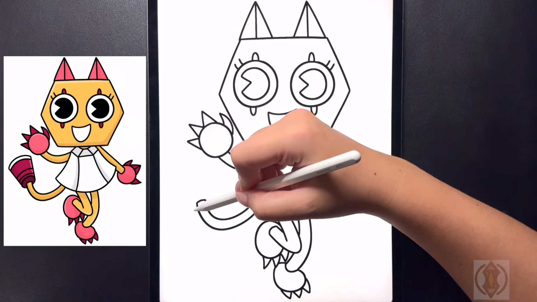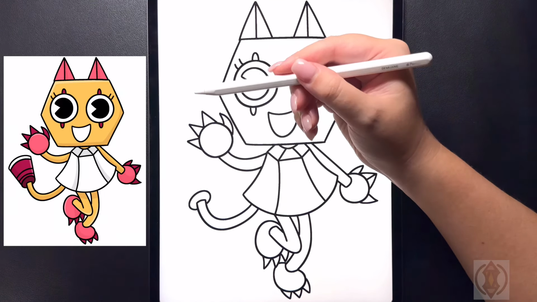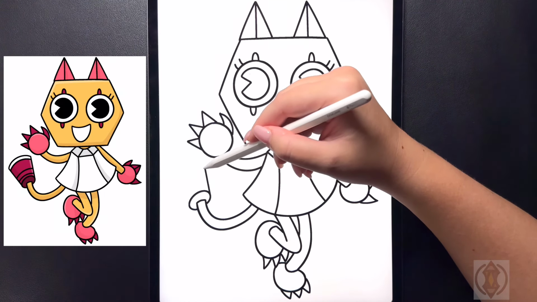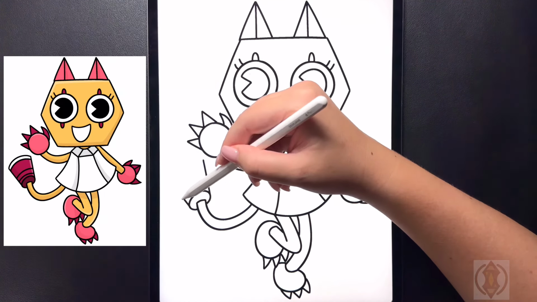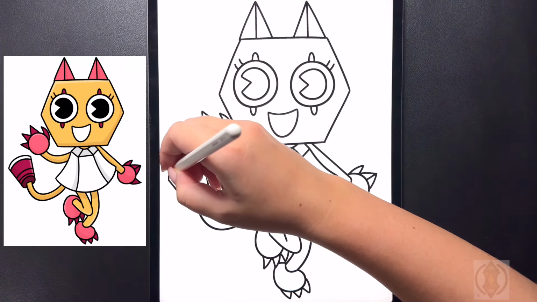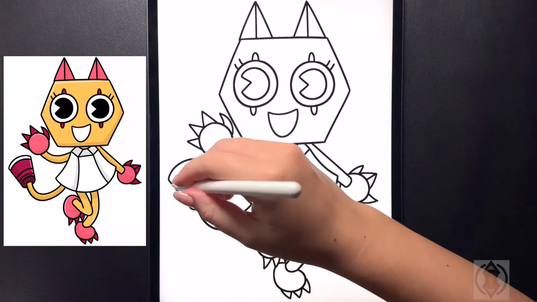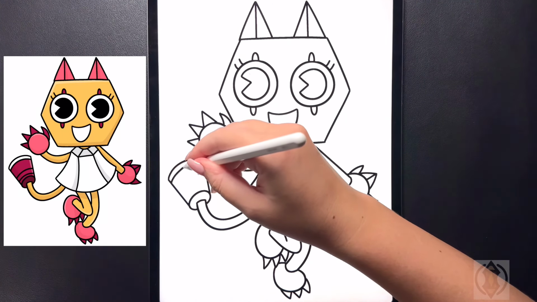Now on the bottom, we're going to draw in an oval, connecting that from side to side. Let's draw in a diagonal line that comes out on both sides. And then now from here, we're going to draw in an arch line from left to right. Stepping down, let's replicate that.